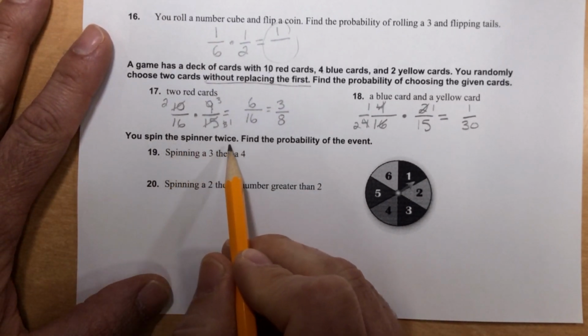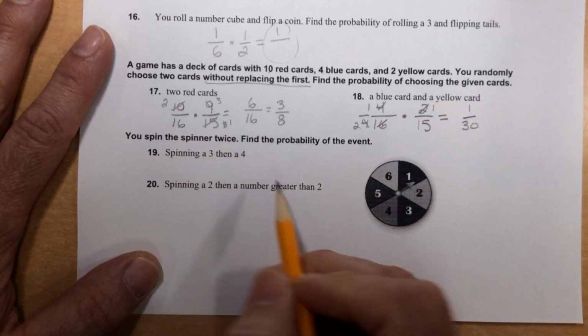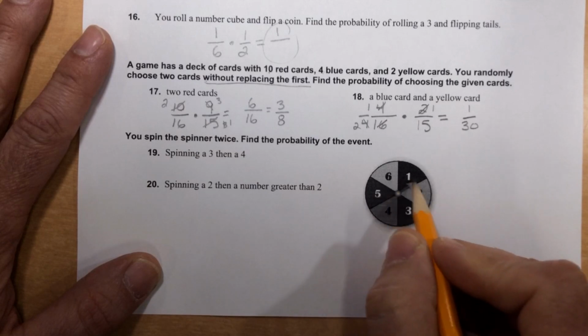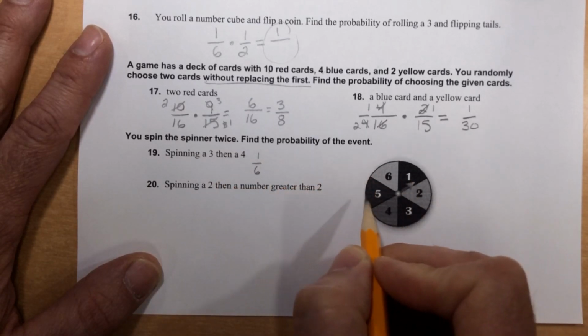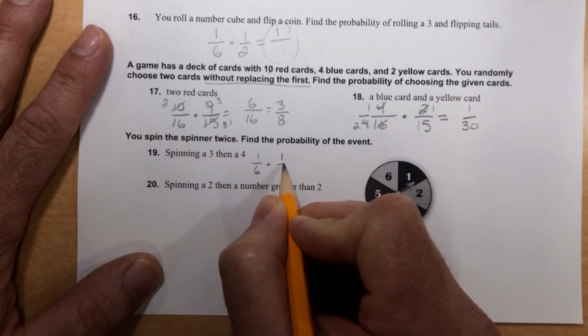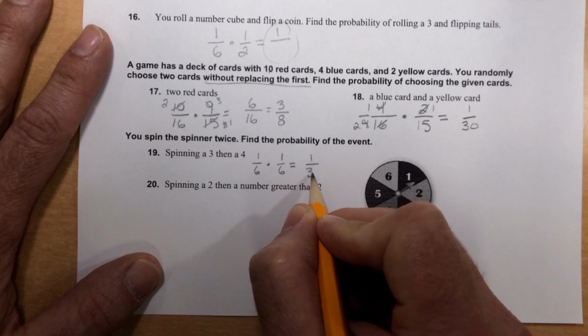You spin the spinner twice. Find the probability of the event. Spinning a 3, then a 4. Well, there are 6 things here, so spinning a 3 is a 1 out of 6 chance. Spinning a 4 is also a 1 out of 6 chance. Multiply those and you get 1 out of 36.